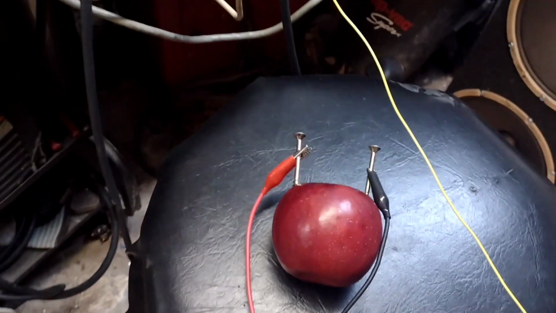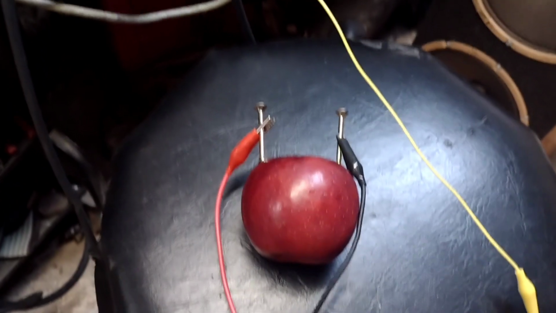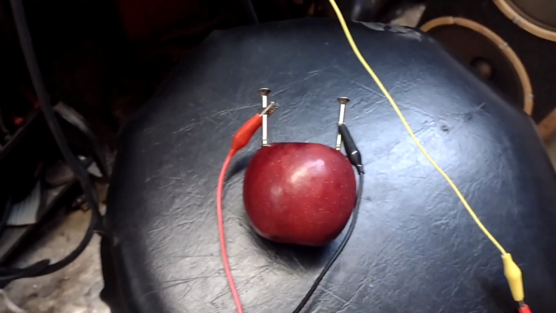This apple is placed in the middle of the two leads, far away from the phanatron, actually 10 feet farther from the phanatron. And if we look at the signal we're getting, we're actually seeing a beat.